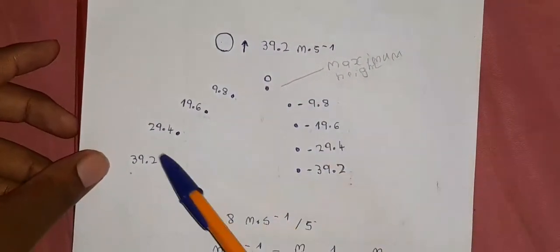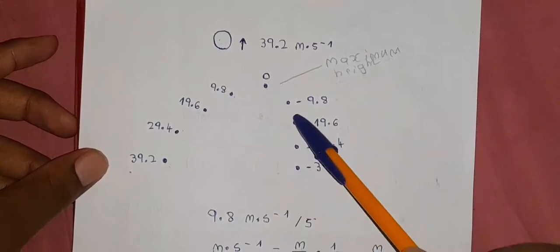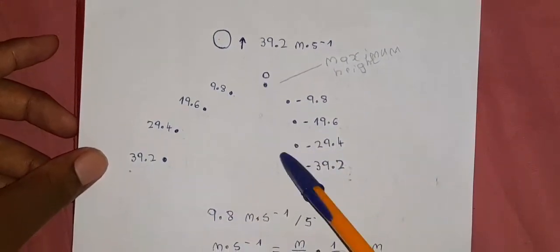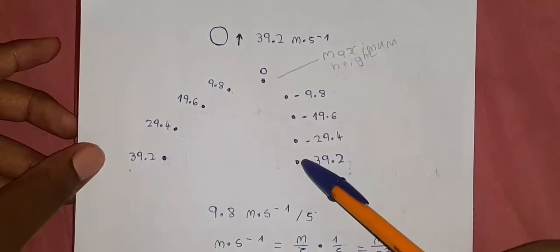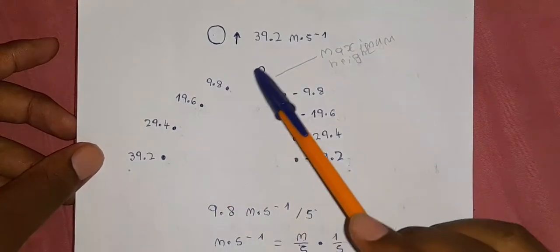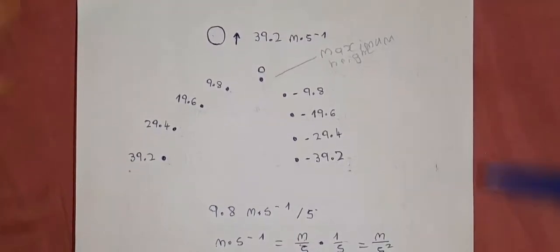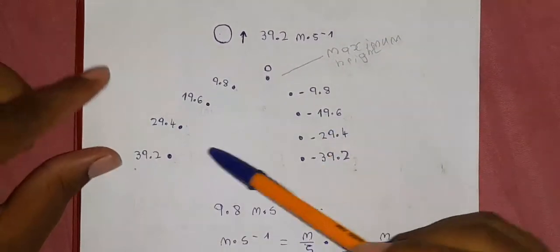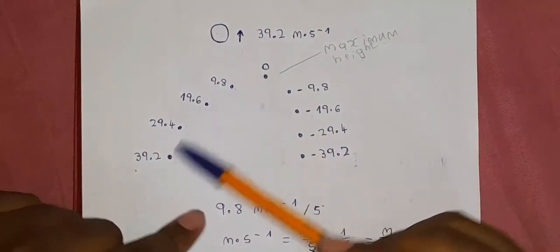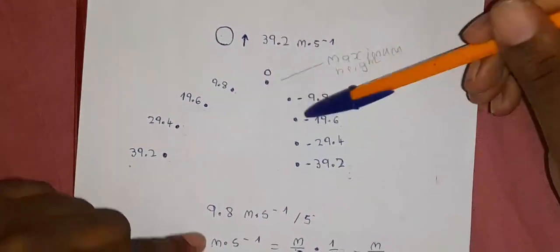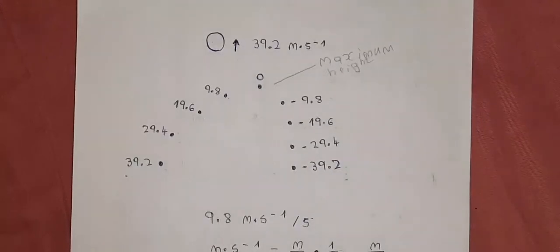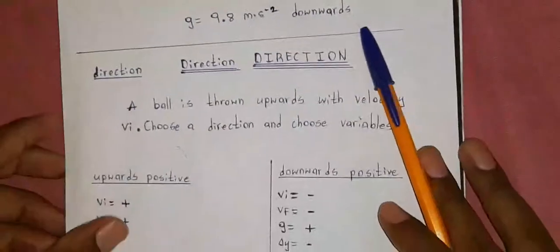So here, at every point on this time symmetry, the gravitational acceleration is 9.8. It's 9.8 here, 9.8 here. It's always 9.8, and when this ball is going up it is negative 9.8. When this ball is going down it is positive 9.8. We'll talk about that in just a few minutes. And then let's look at here.